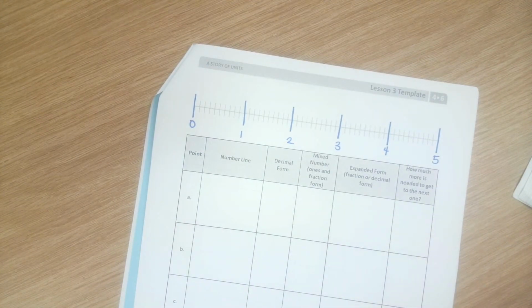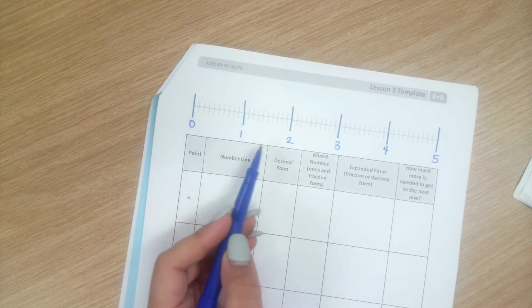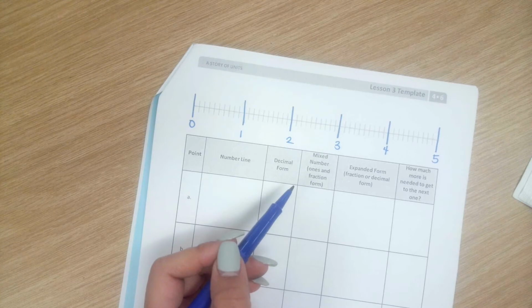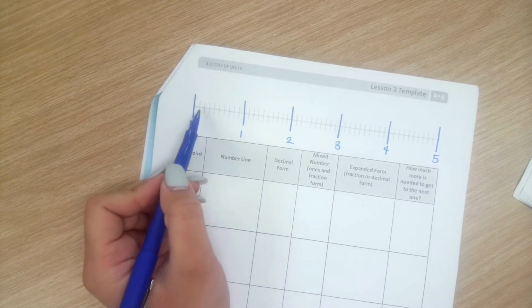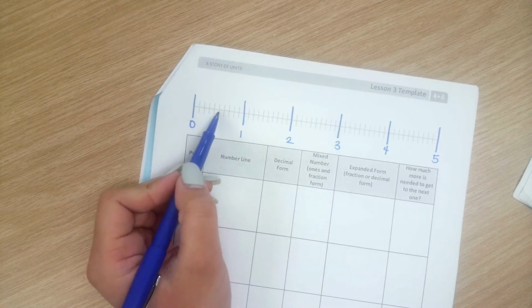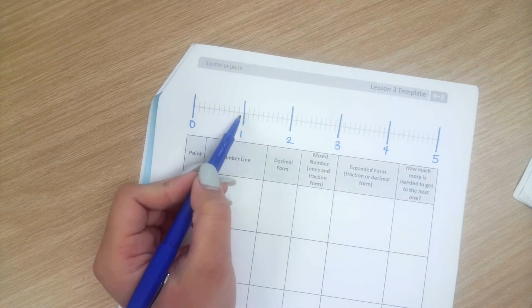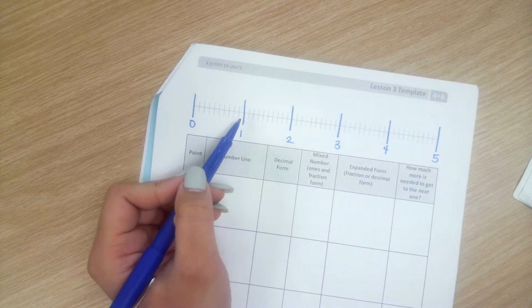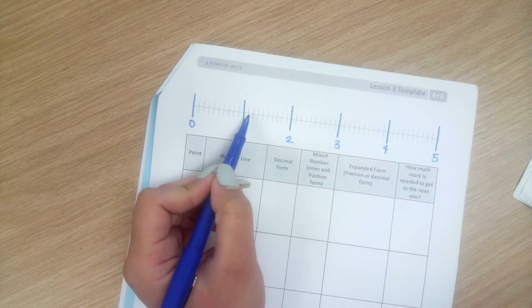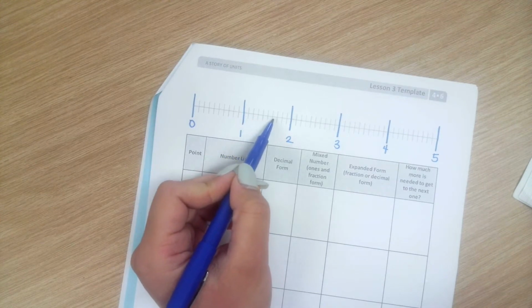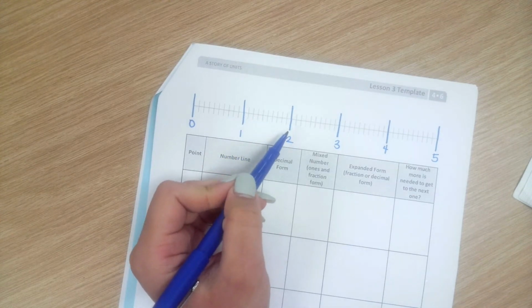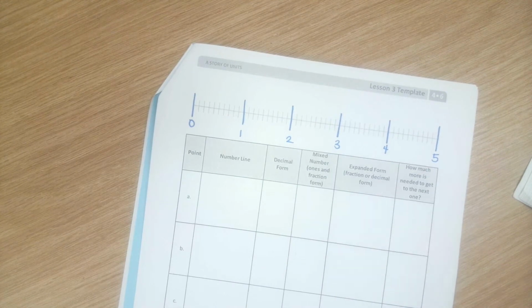So the segment between each of these holes is divided into how many parts? 4, 5, 6, 7, 8, 9. Did you get 10? Let's check on the next one. 1, 2, 3, 4, 5, 6, 7, 8, 9, 10 equal parts.